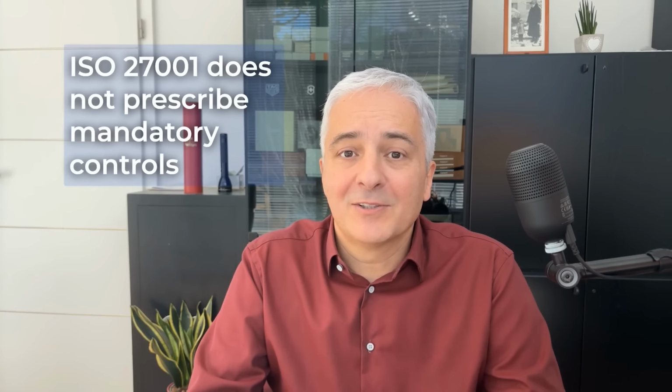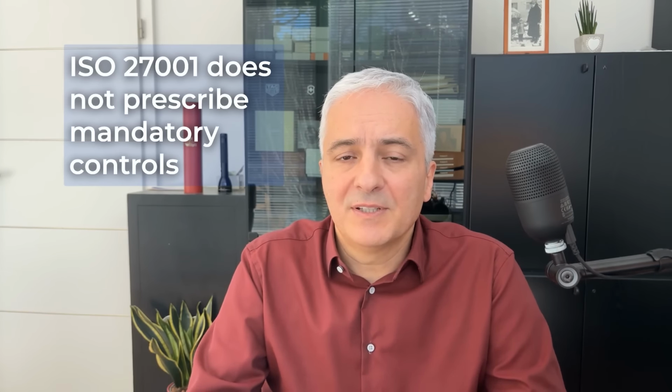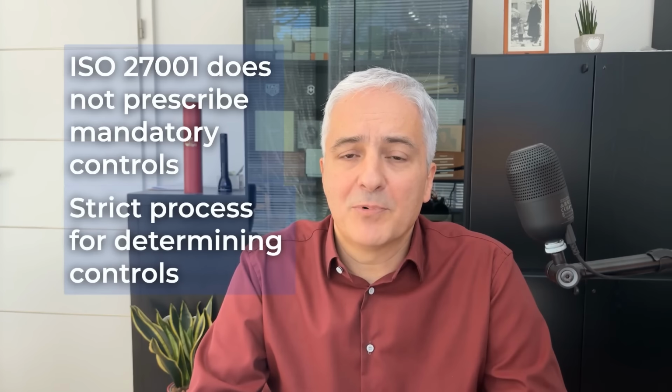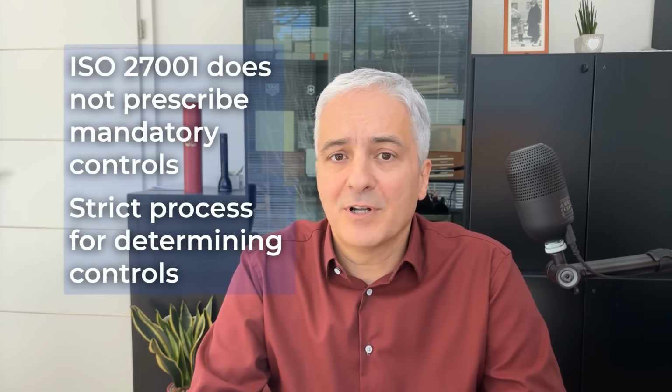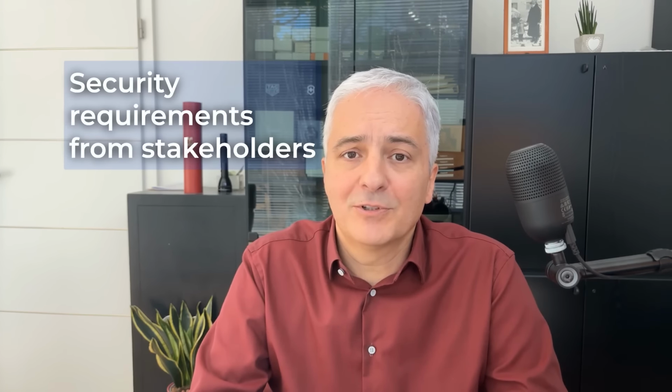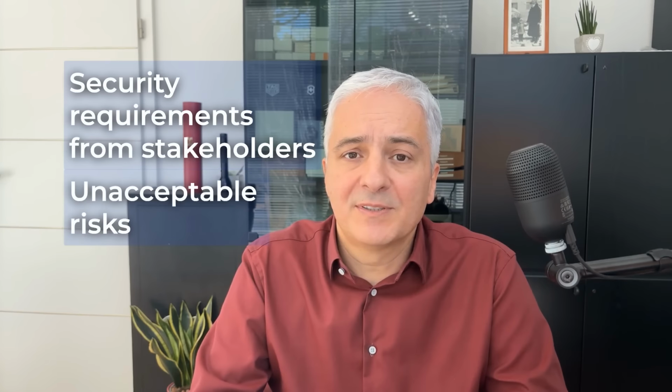It's actually interesting that ISO 27001 does not prescribe which of these controls are mandatory, but it insists that you perform a very strict process when determining which controls are applicable and which are not. This process basically means that you have to identify all the security requirements from stakeholders and all the unacceptable risks, and then, based on those inputs, define which controls are applicable in a statement of applicability.